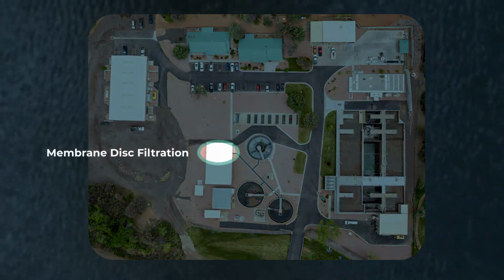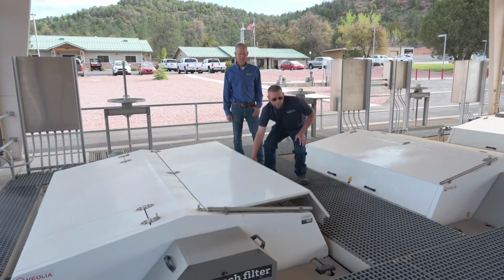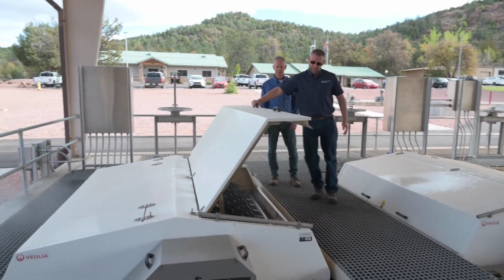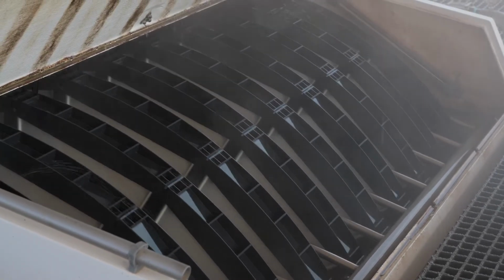Clean water from the clarifiers comes over to our disc filters, and this is the last product of our filtration process. The disc filter will help remove any particle out of the water.